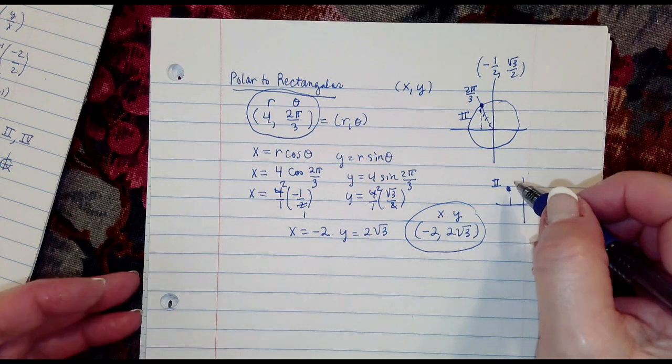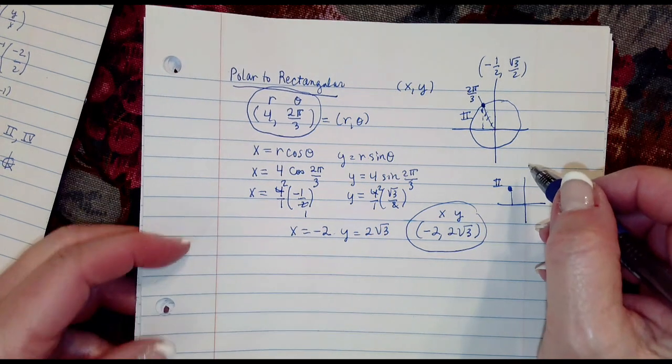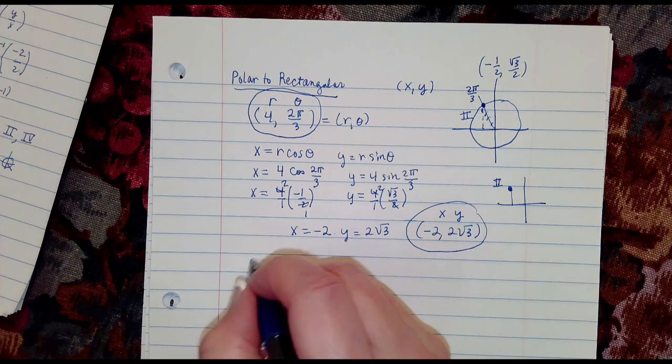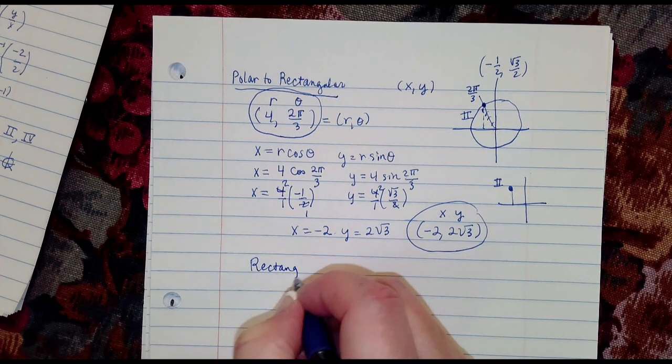Okay? Now that was polar to rectangular, right? So we can't get away without doing a rectangular to polar.